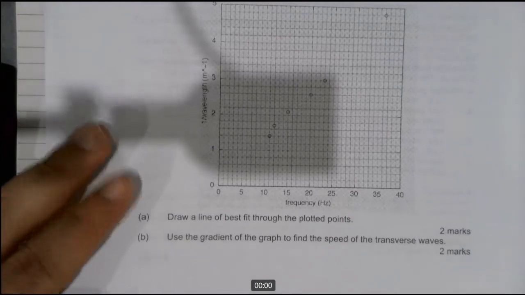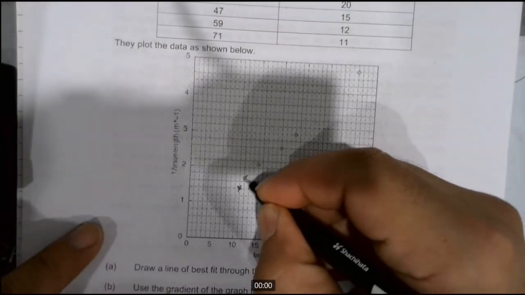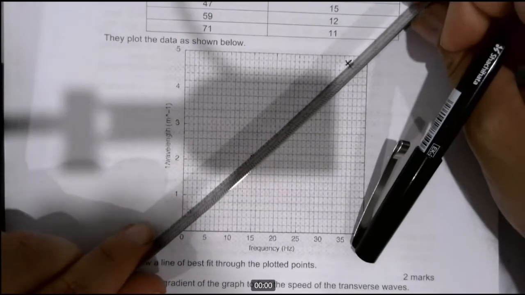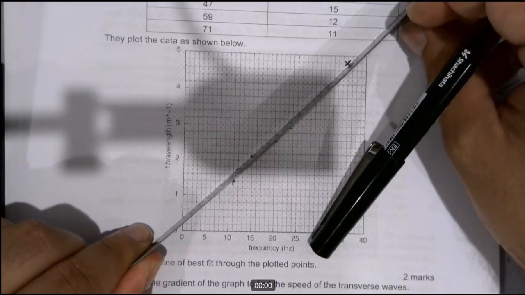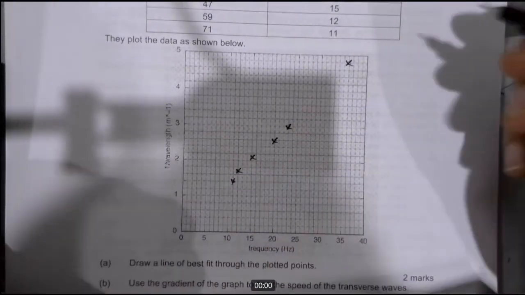So let's do that. Let's talk about line of best fit. Okay. So if you look at all your data points, you got one here, here, here, here, here, and there. With your line of best fit, you're trying to balance all those points out in some kind of form there.